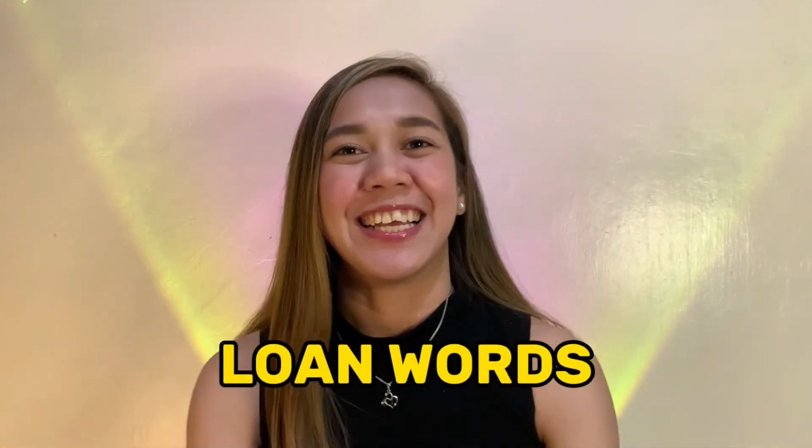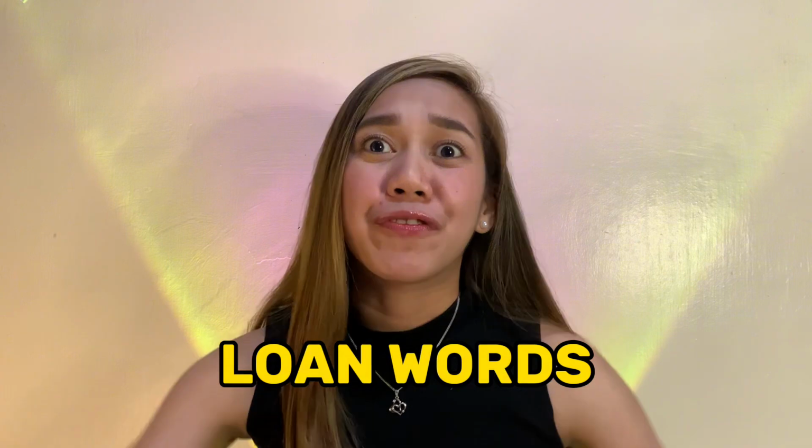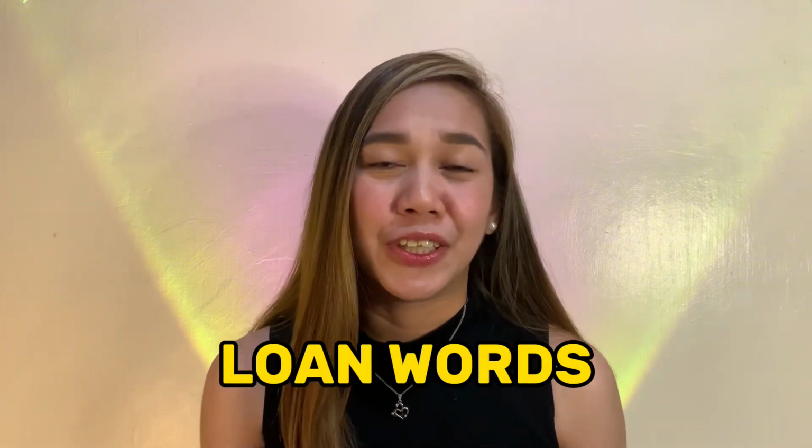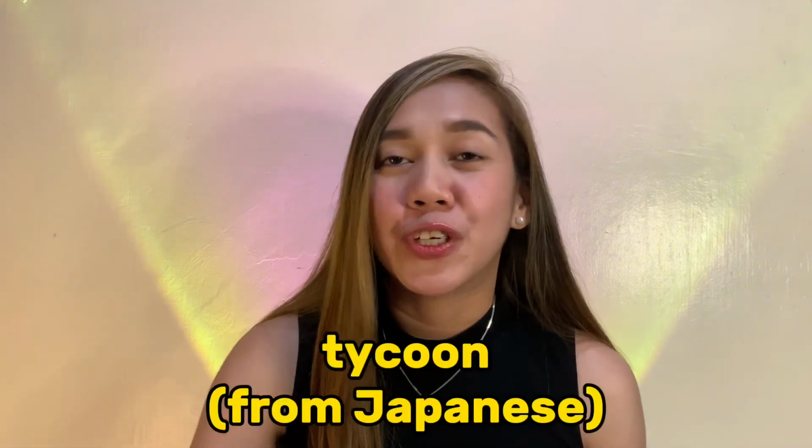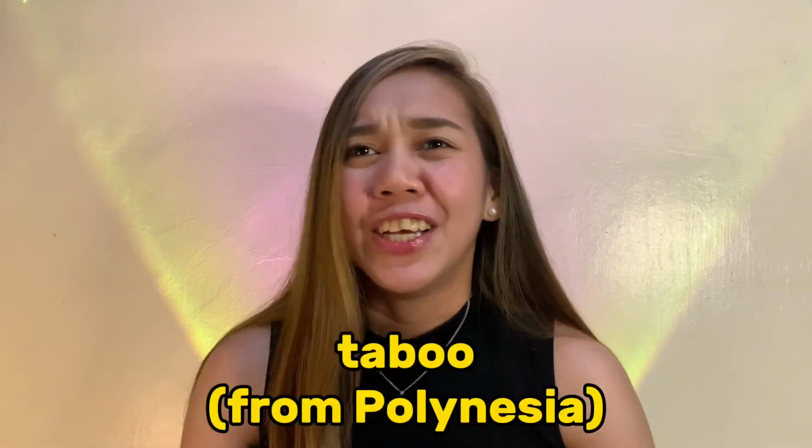Last but not the least, we have the loan words. These are words that come from different cultures or different languages. Example of these are tycoon, which came from Japanese, taro, which came from Tahitian, and taboo from Polynesian. It's just that they no longer translate it into their own language. Instead, they just borrow it from other cultures. And it suddenly becomes part of the English vocabulary.